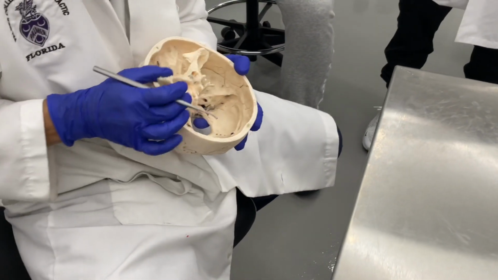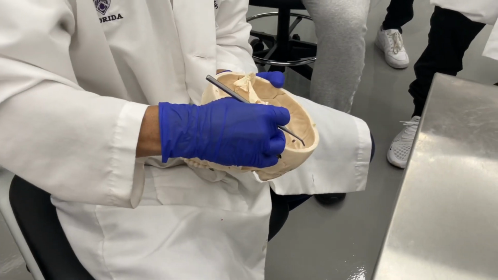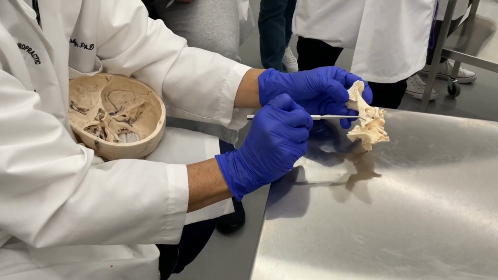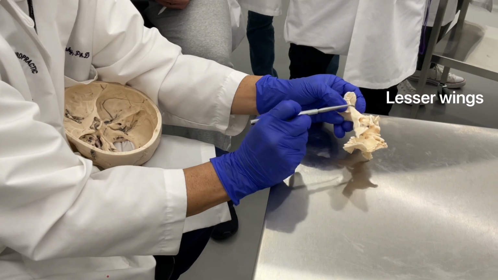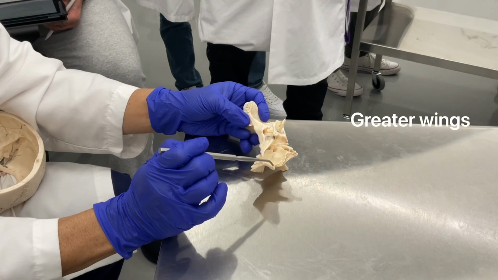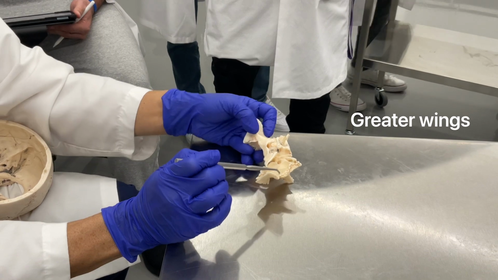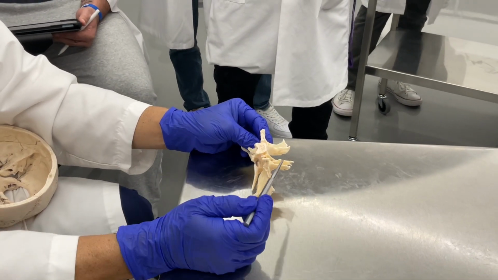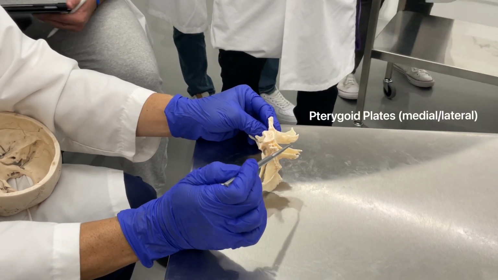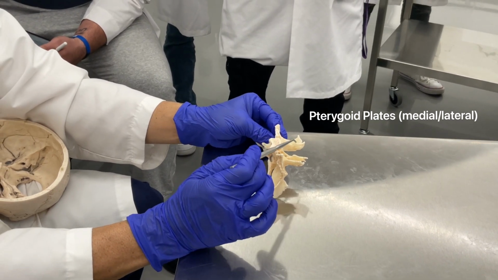We look in our skull here, our sphenoid bone, sitting like that. Okay. Alright, so we've got our lesser wings. What were these guys? Greater wings. Good. How about these guys? Those were the pterodactyls, right? There you go, pterygoid plates, yeah.